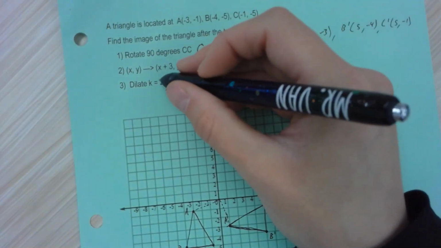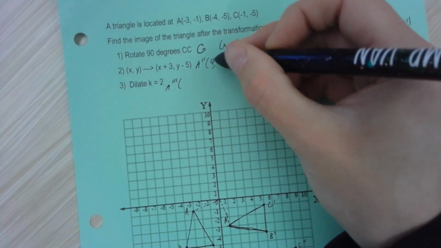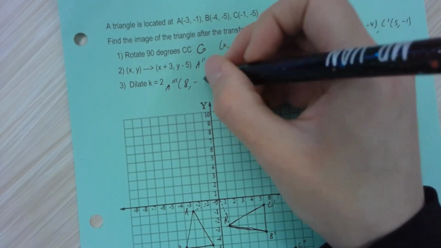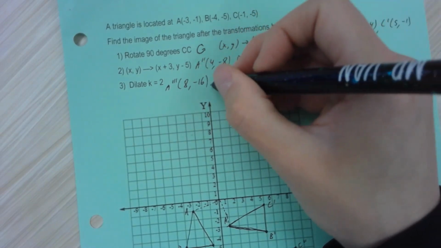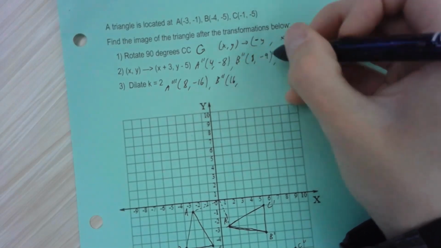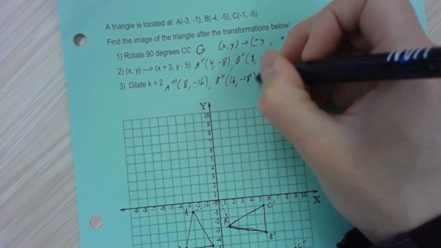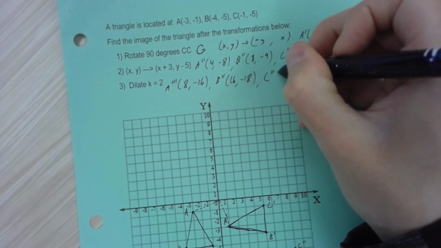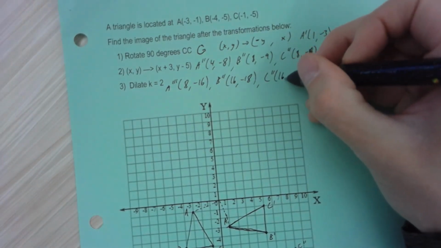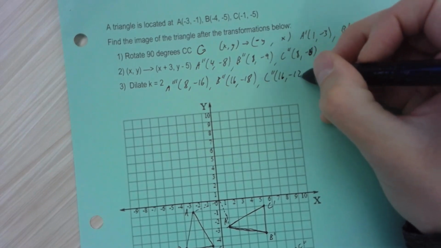So multiplying by a scale factor of 2, we're going to take each of those numbers times 2. So 4 times 2 is 8. Negative 8 times 2 is negative 16. For B double prime, 8 times 2 is 16. Negative 9 times 2 is negative 18. And C double prime, 8 times 2 is 16, and negative 6 times 2 is negative 12.